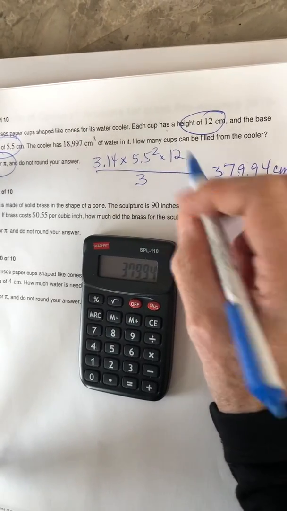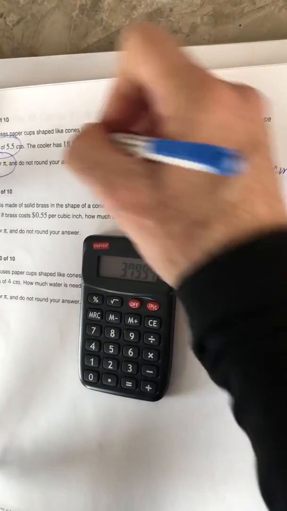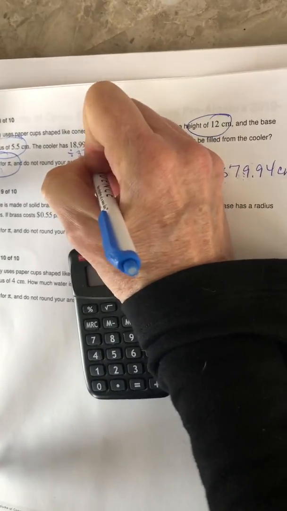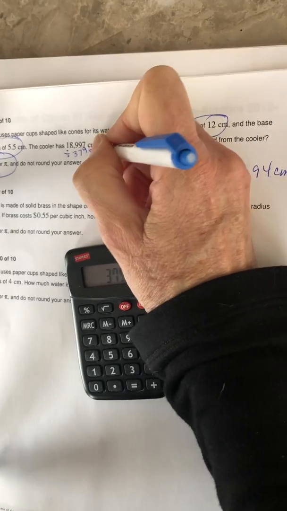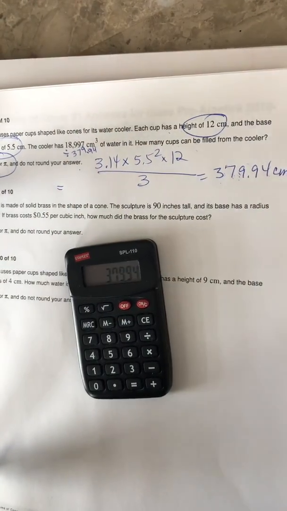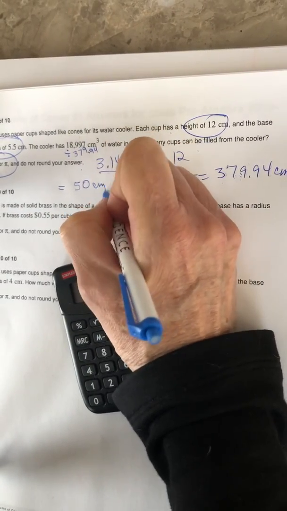We take the big number and divide by 379.94, and that is going to equal 50 cups.